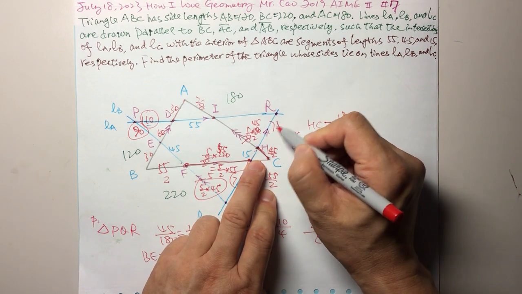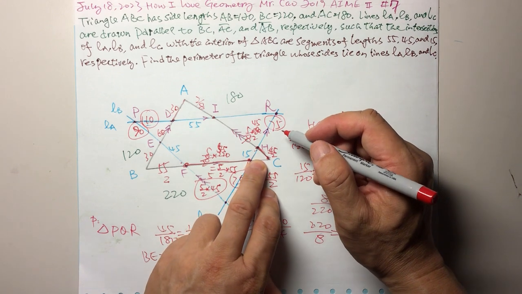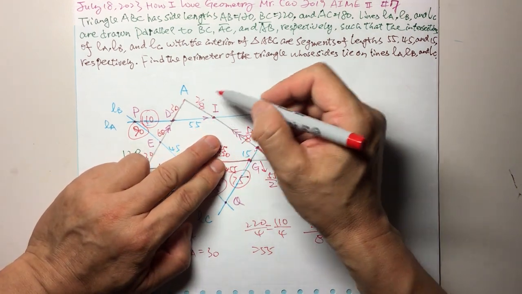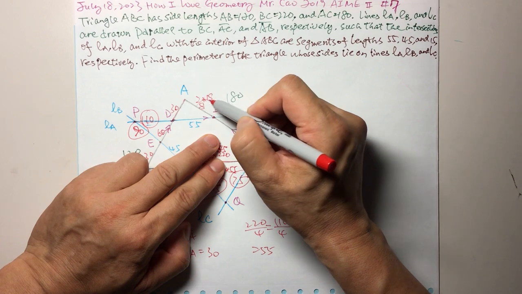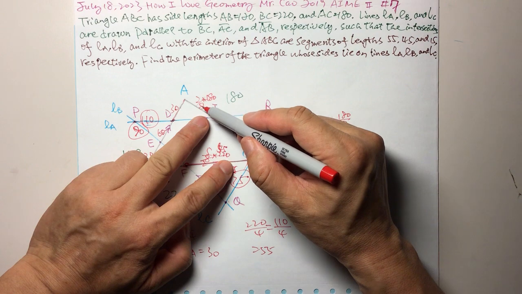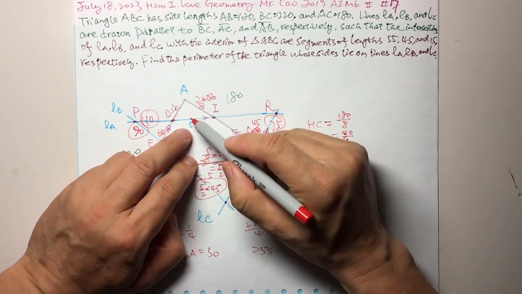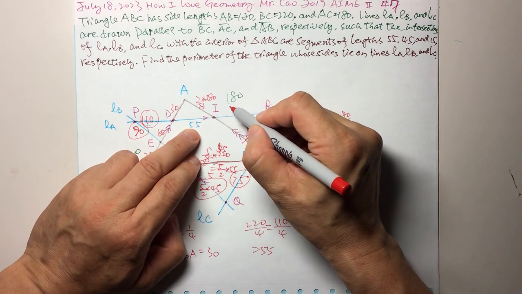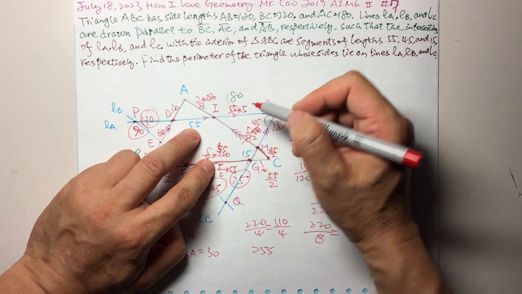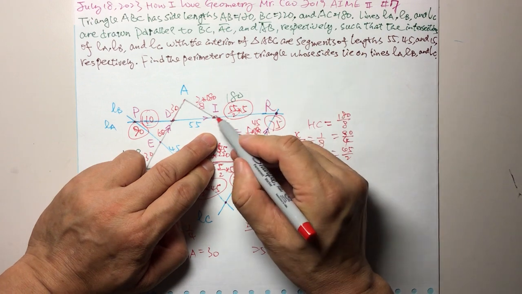So that's 75, which is 15 times 5. And this side is 2/8 times 180. Here is 2/8 and here is 5/8, so it's 2/5. It means 55 divided by 2, then times 5. So that's IR.